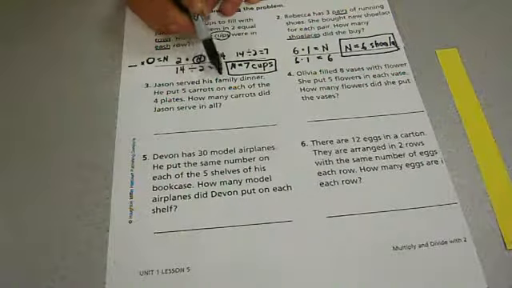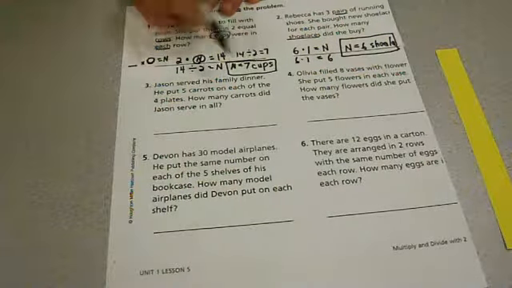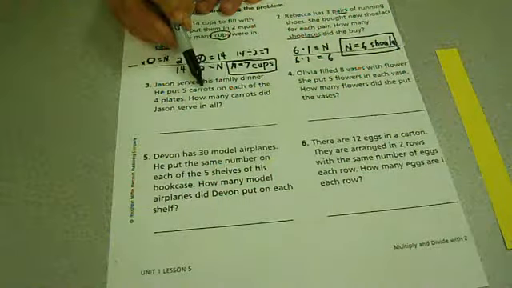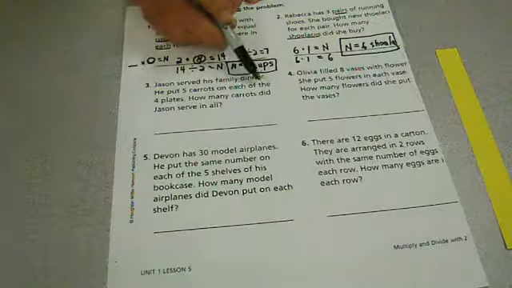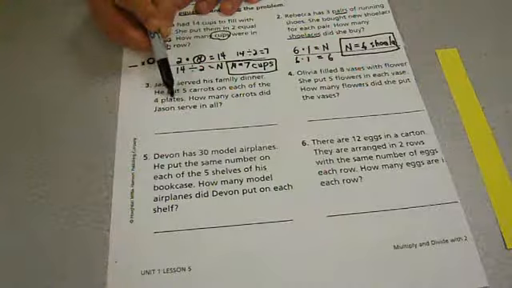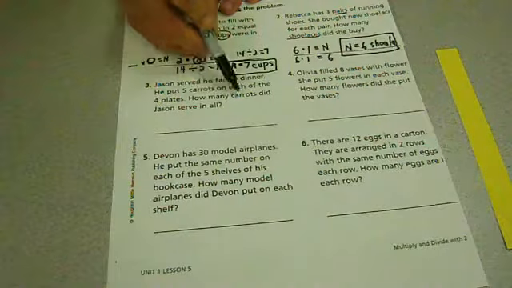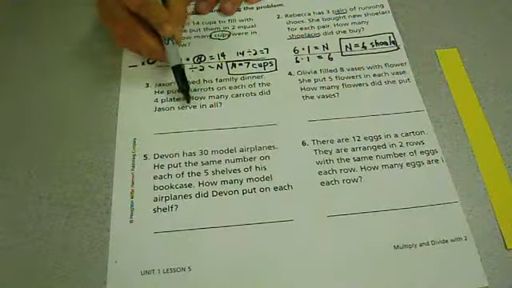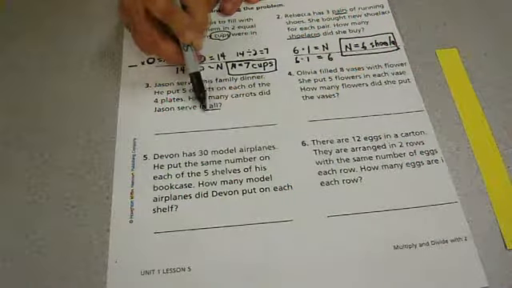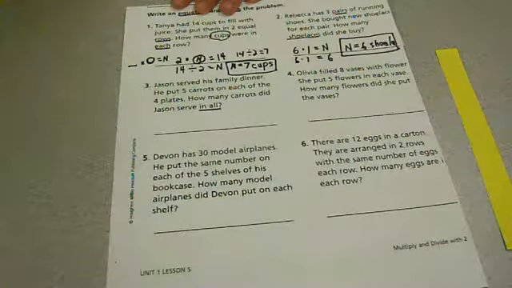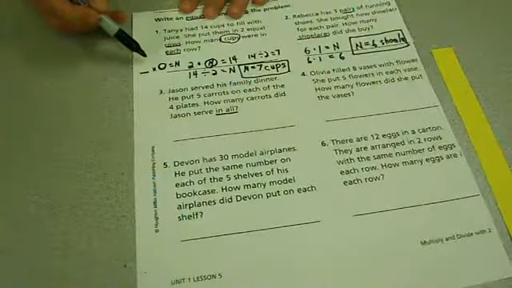Jason served his family dinner. He put 5 carrots on each of the 4 plates. How many carrots did Jason serve in all? So here's my in all. That's what I need to find out. Again, I refer back to this equation.